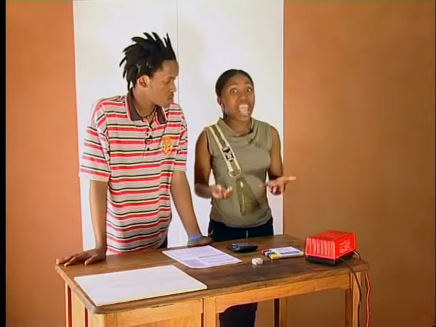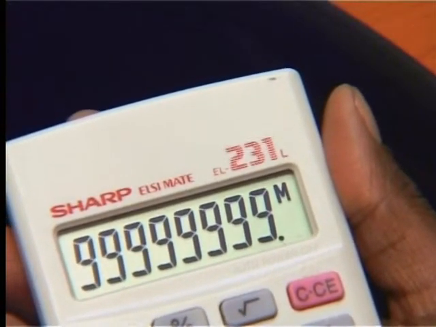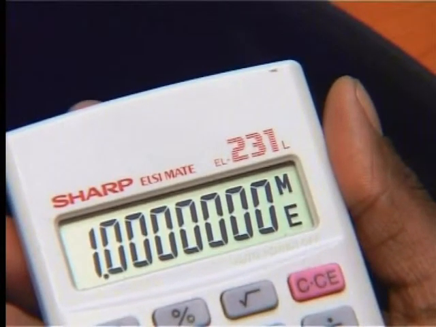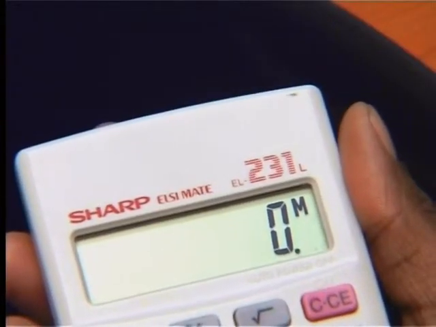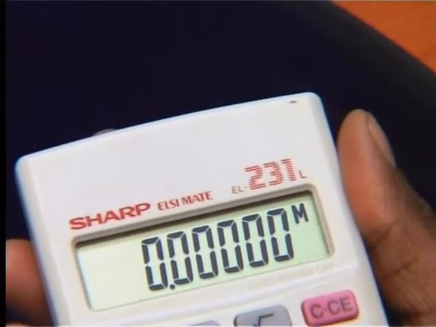So if I were to try and add 1 to 9999999, it would give me an E for error. Your calculator has what is called an 8-digit display. I can enter 1 and I can enter 0, but I can't enter 0.0000000005.